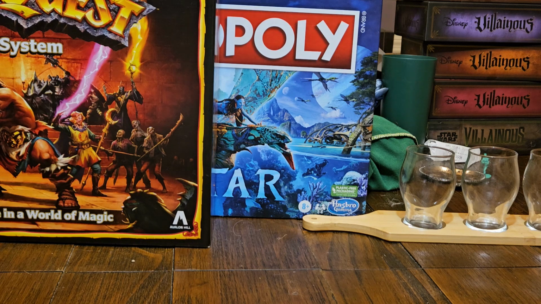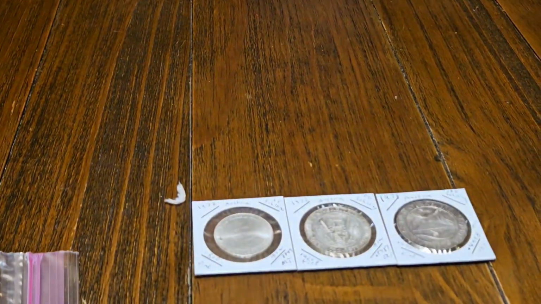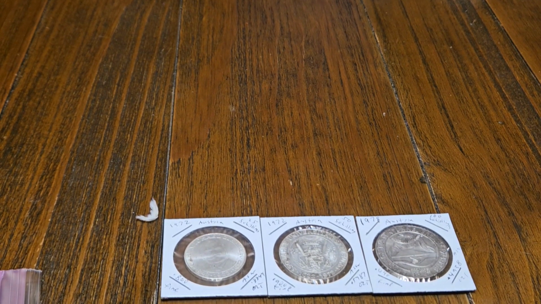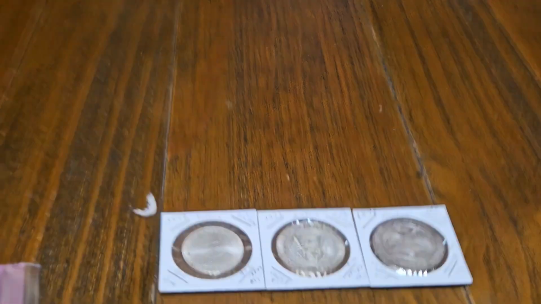We are here today because I got a lot in, and I need to figure out how much I paid per coin. This is going to be an advantageous opportunity for me to show you guys how to calculate a foreign lot. So this was in a lot. These coins came together. I paid $38 for these 3 coins. But I don't know what I paid per coin. I have to figure that out.